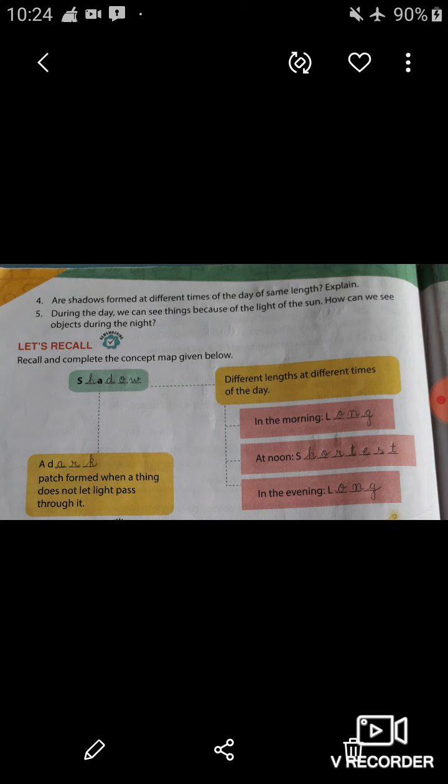LONG, long. So my dear students, I hope you understood the exercises with the help of this video very well.